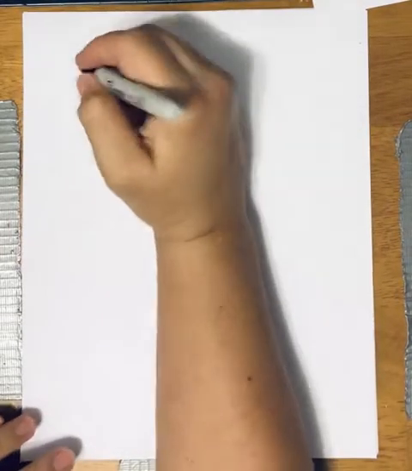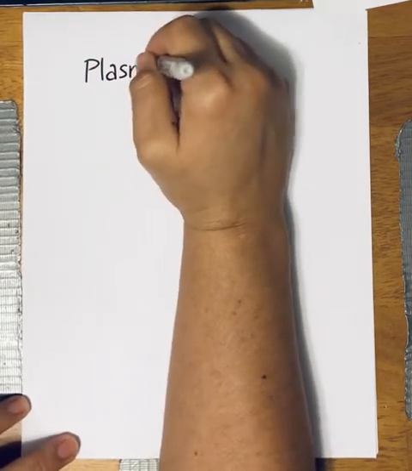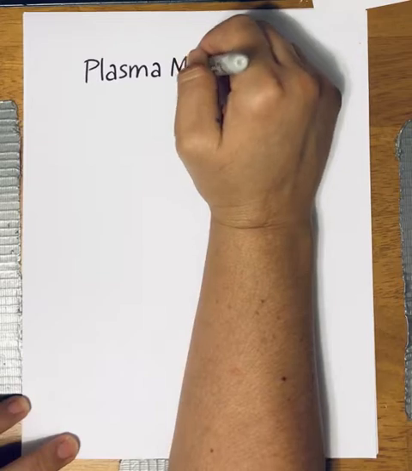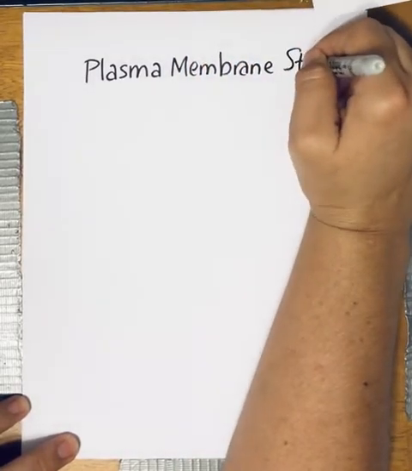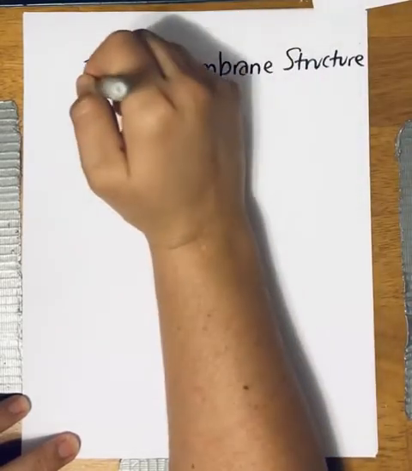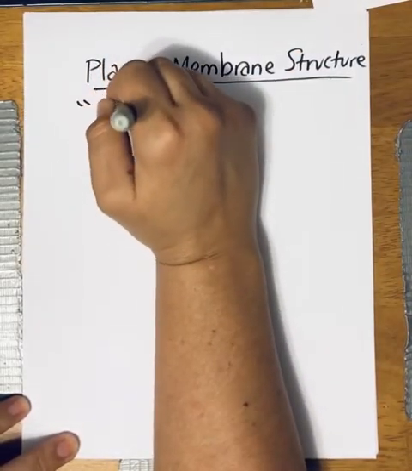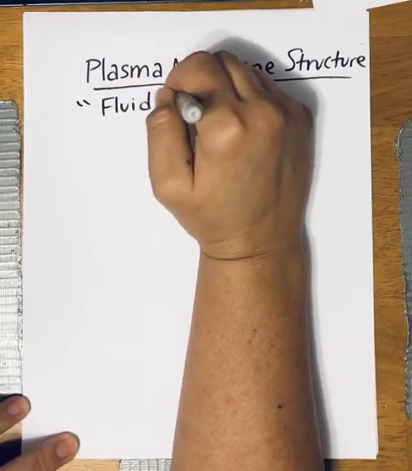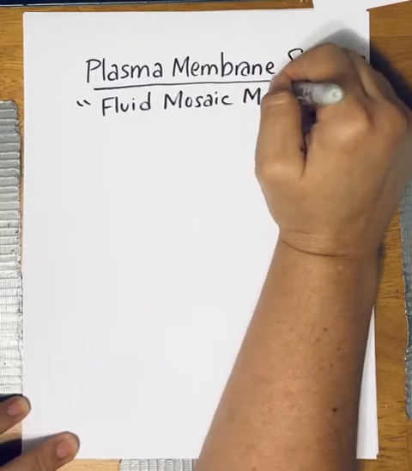Alright, when we say plasma membrane structure, we also say that this is called the fluid mosaic model.